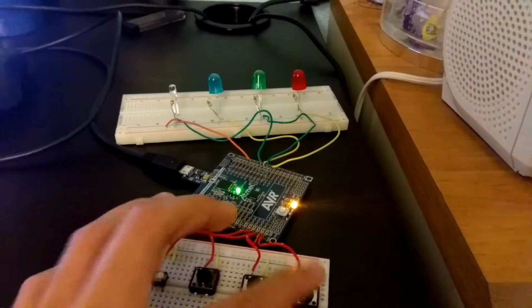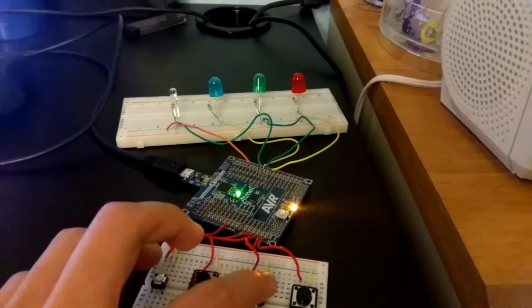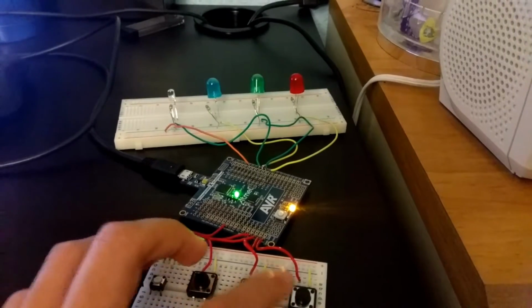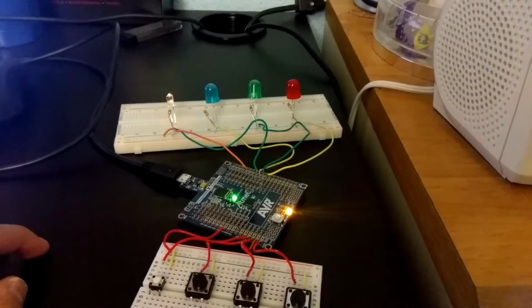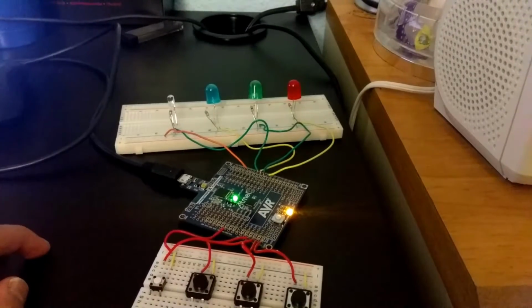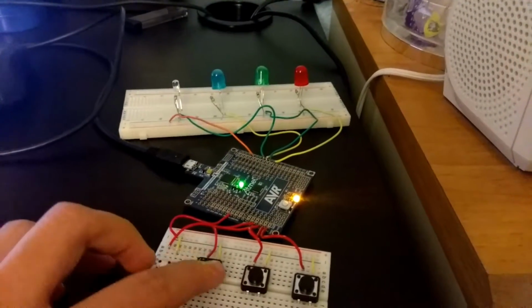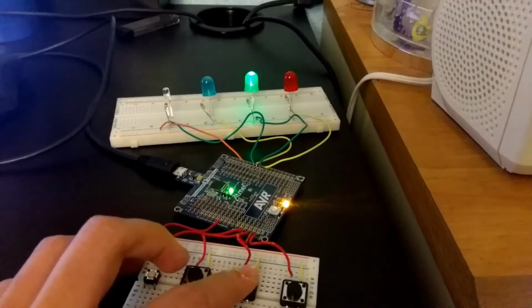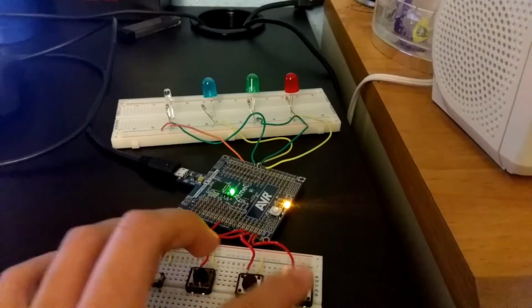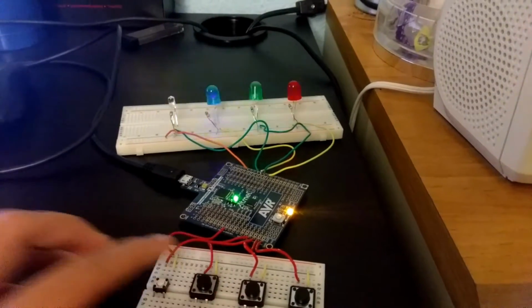Blue, red, yellow, green, green, green, red. Blue, yellow, red, green, green, green, red, blue.